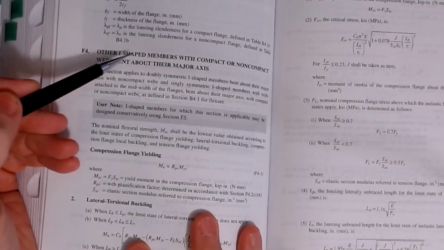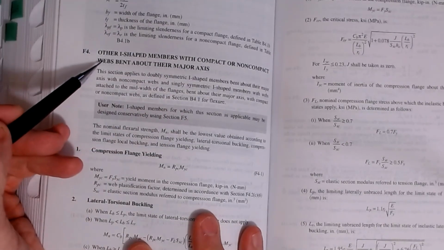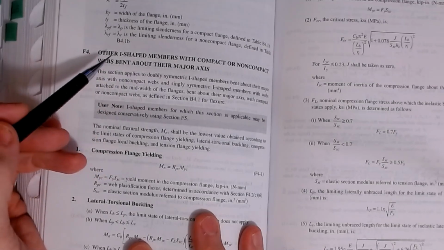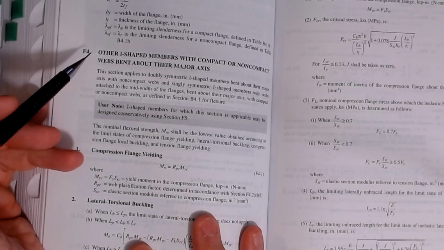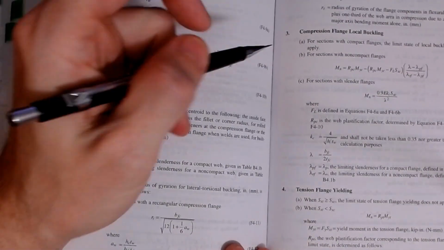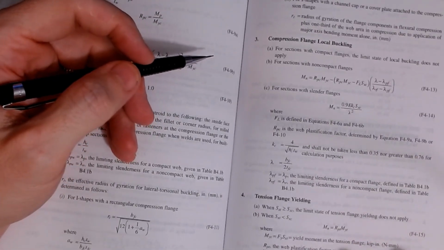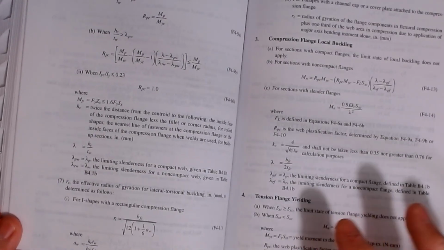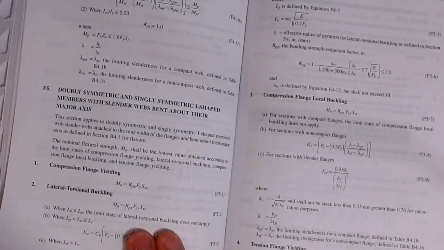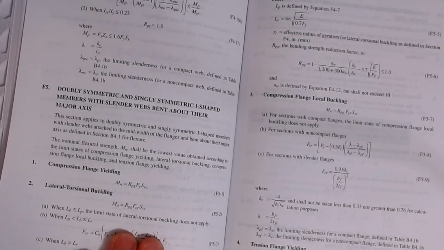So F3 and F4 is what we're going to start with today. This one is for other I-shaped members with compact or non-compact webs, bent about their major axis. So F3 was for compact or non-compact flanges. F4 is for non-compact webs. There's a lot going on in all this, but I'm going to turn your attention to the formula over here that has to do with compression flange local buckling. This formula looks a whole lot like the one that we were just looking at. So we're going to play around with these formulas, and I'll show you the basic formulas for setting all of this up. So let's get going.